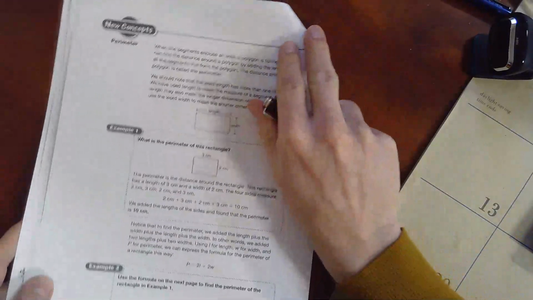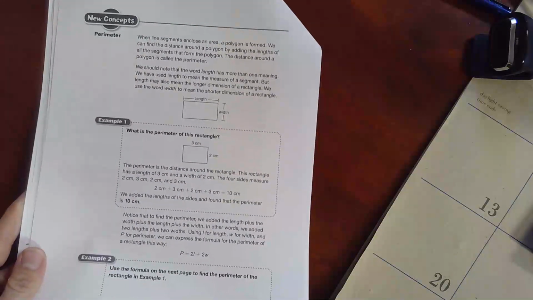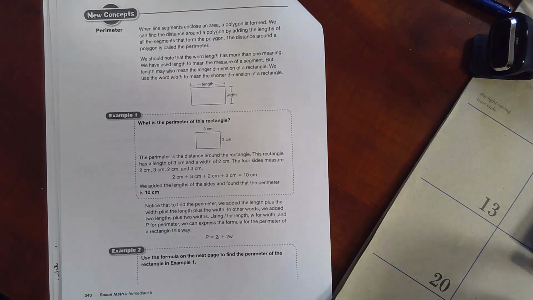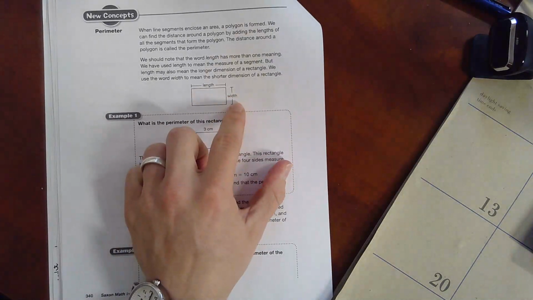Alright, so perimeter is the basic concept of a fence, okay? If you think perimeter, think fence, okay? If someone says, I'm gonna go walk the perimeter in some sort of action movie, that means they're walking around something, okay? It is the distance, the length of something around an object, okay? So it is the length and the width, okay?